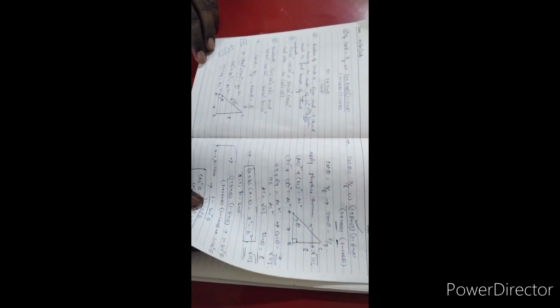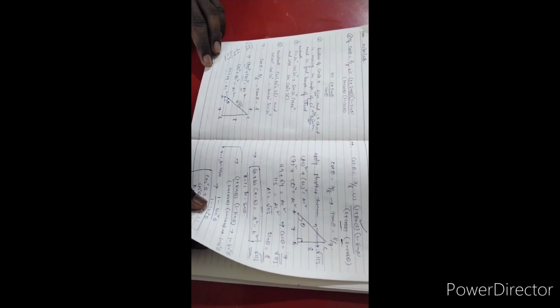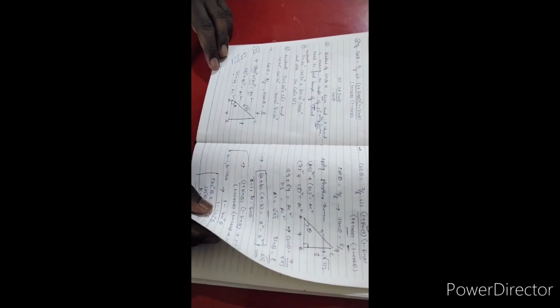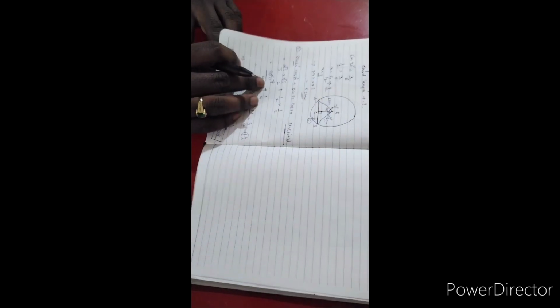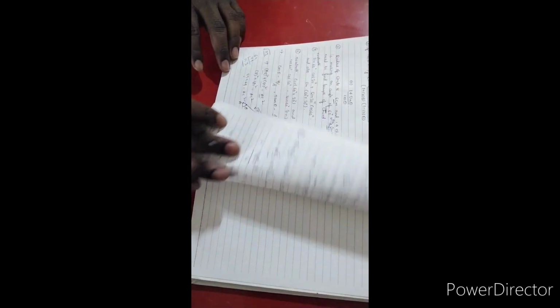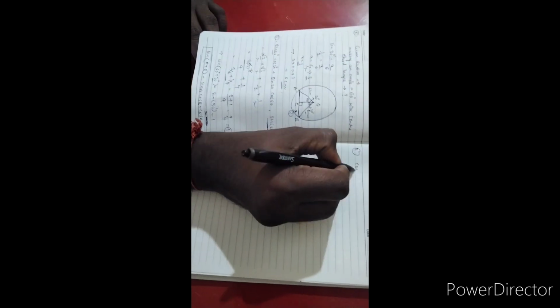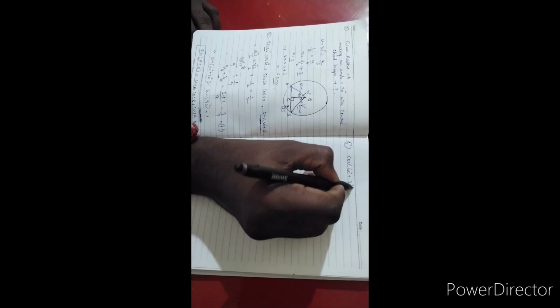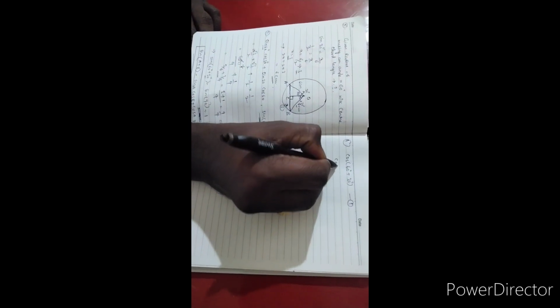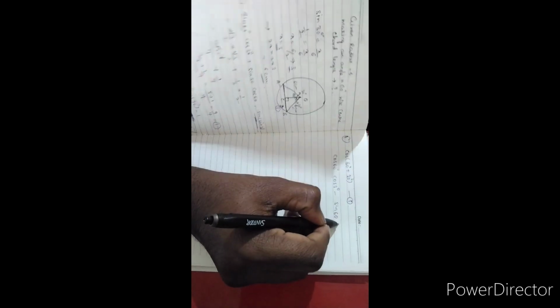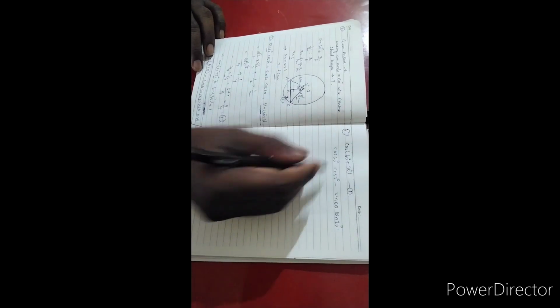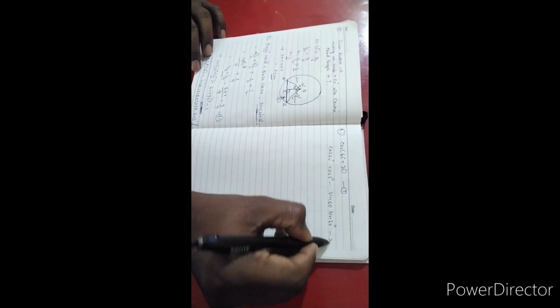Next, fourth question. Evaluate cos of 60 degrees plus 30 degrees and cos 60 into cos 30 minus sin 60 into sin 30. And we need to find the relation between these two as in the third question. Now, cos of 60 degrees plus 30 degrees, we need to find this. The second one is cos 60 into cos 30 minus sin 60 into sin 30.